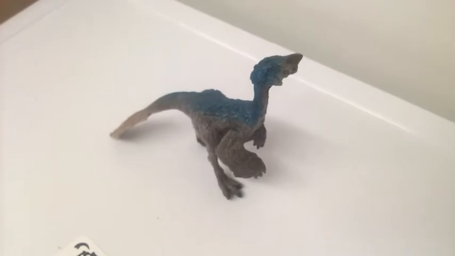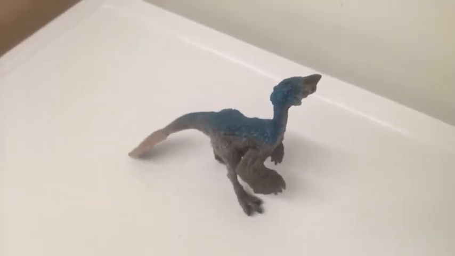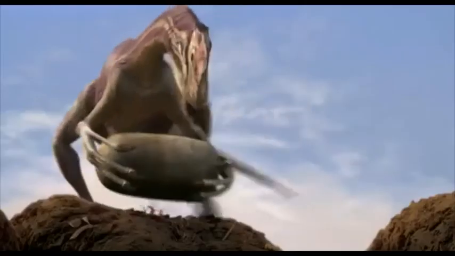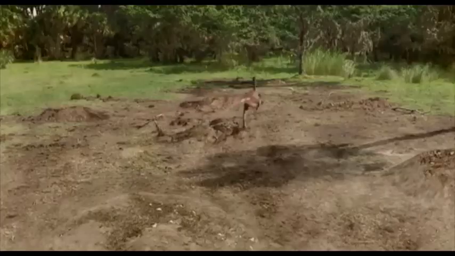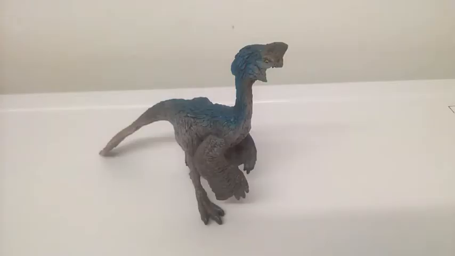Oviraptor means egg plunderer, or egg thief. When Oviraptor was found, it was discovered on top of a fossilized nest, and it was assumed that it was actually trying to steal these eggs at the time of its death. In the Gobi Desert, or Mongolia, dinosaurs are commonly found in sandstone formations.